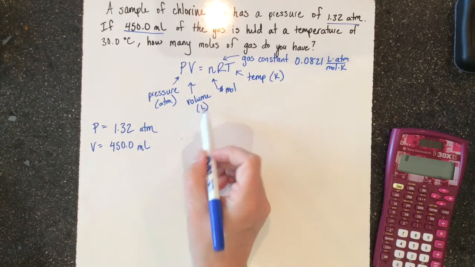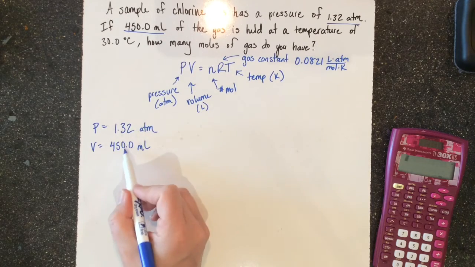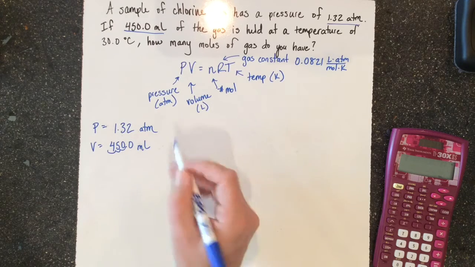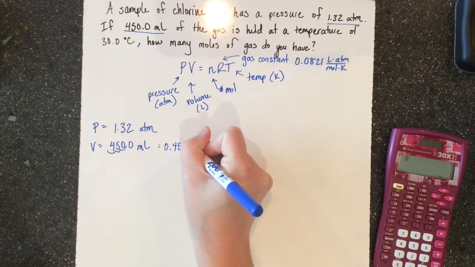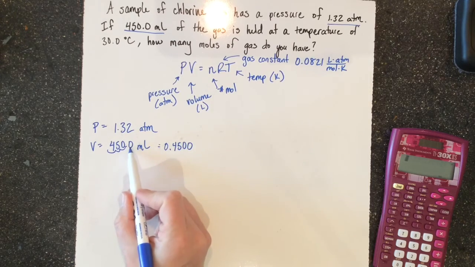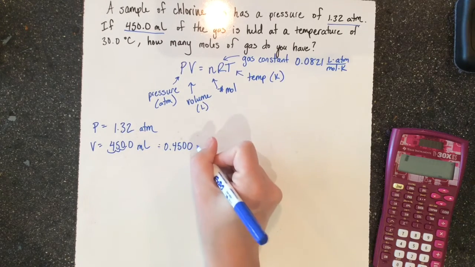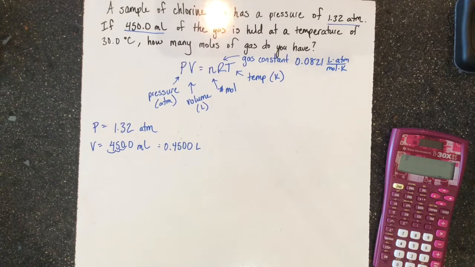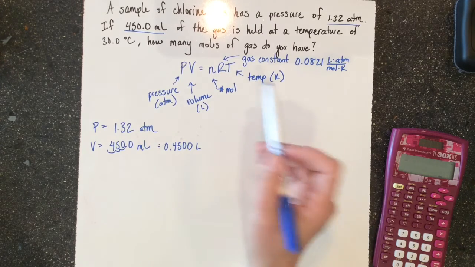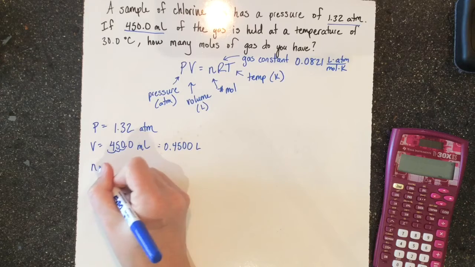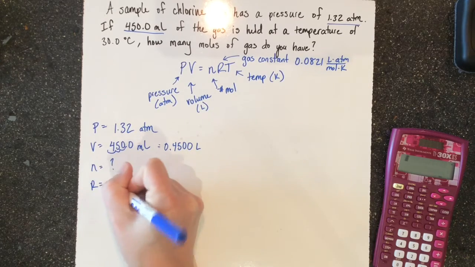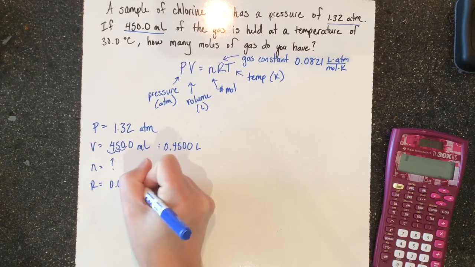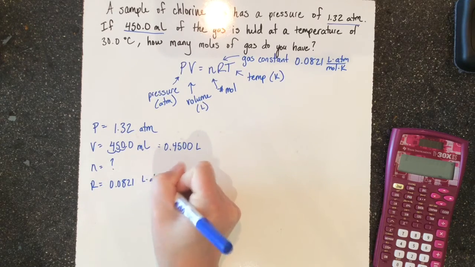But like we said here, we need our volume to be in liters. So we need to divide by 1,000, which means to move the decimal 3 places to the left. So it's 0.450. And for significant figures' sake, make sure you keep this 0 after the decimal. So it's 0.4500 liters. Then N is our number of moles. That's what we're looking for. So we don't know that. We do know R is 0.0821. And I'm going to write the units in here.